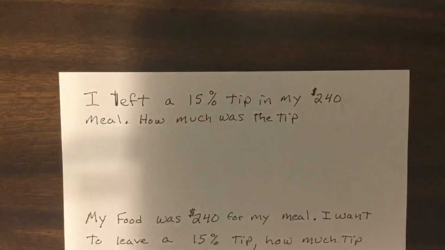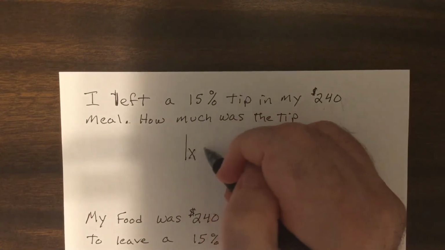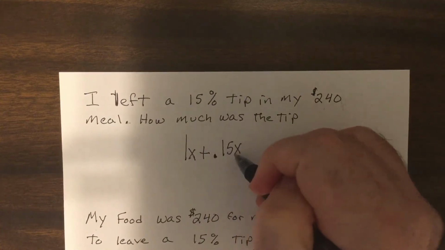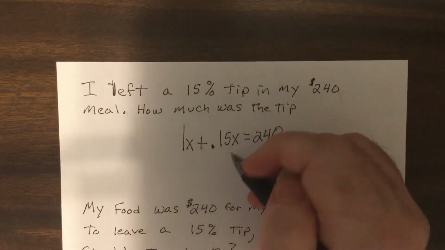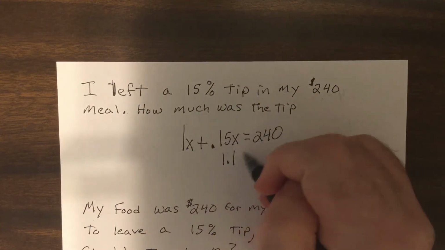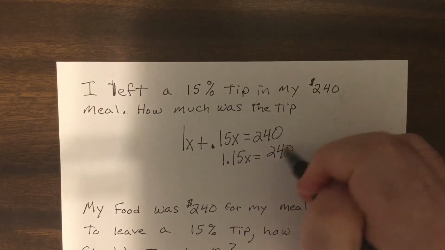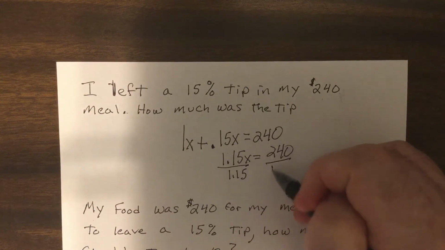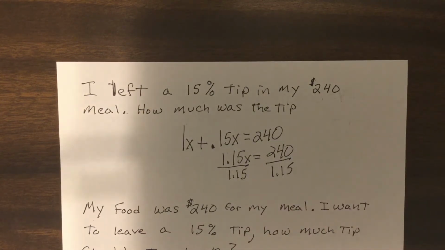Okay, this one. So this one, you actually have to have it set up 1x for the meal plus 0.15x for the tip equals 240. Now, I don't expect you to do this one without a calculator. That's just wasting time. So I'm going to divide both sides by 1.15. So I'm going to get my handy dandy calculator here.